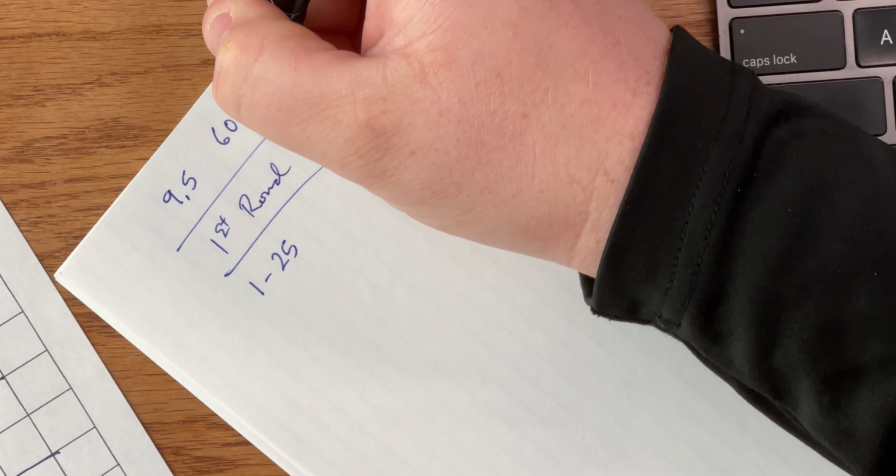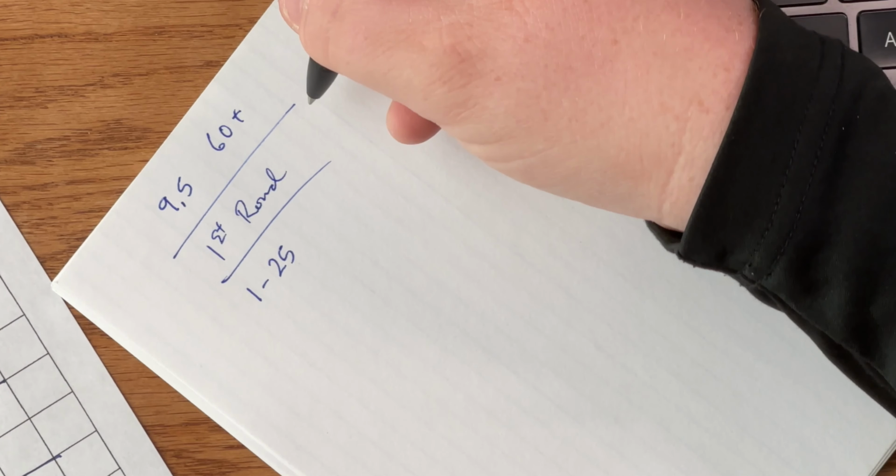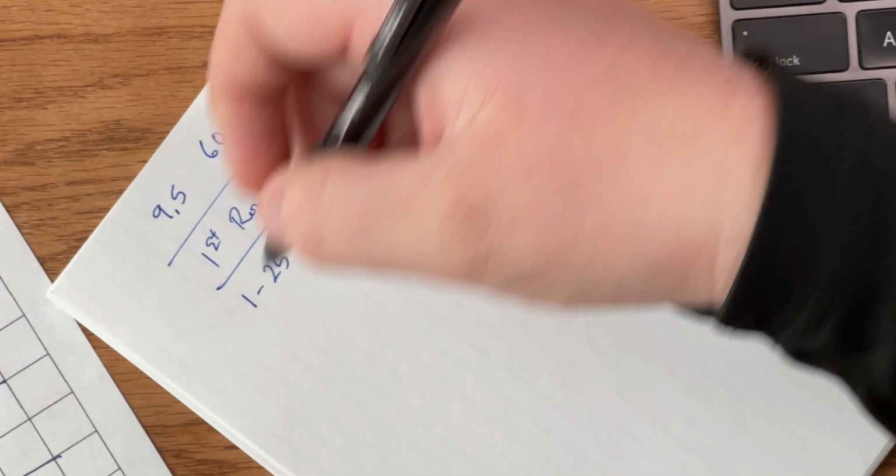This isn't an envelope, this is a note card, but this is what I would write on an envelope, okay? And then this would be sent to the booth, so they know to put it in the folder with the 9.5 60 plus and the first round folder, and then they'll make a folder that's 1 through 25. There are modifications to this system, and we can talk about those in another video, but this is gonna get you through 95% of what you're ever gonna shoot.